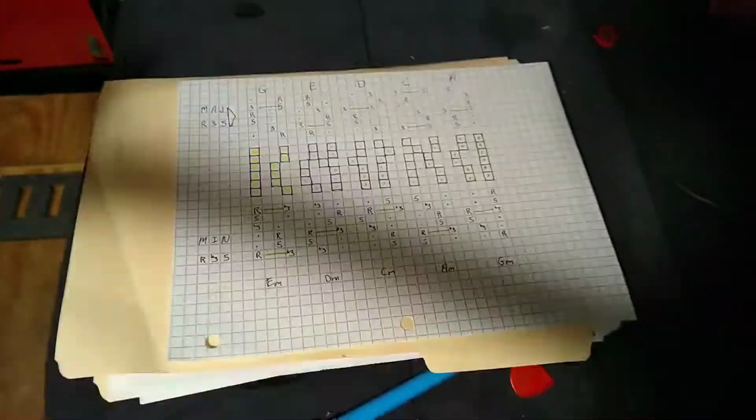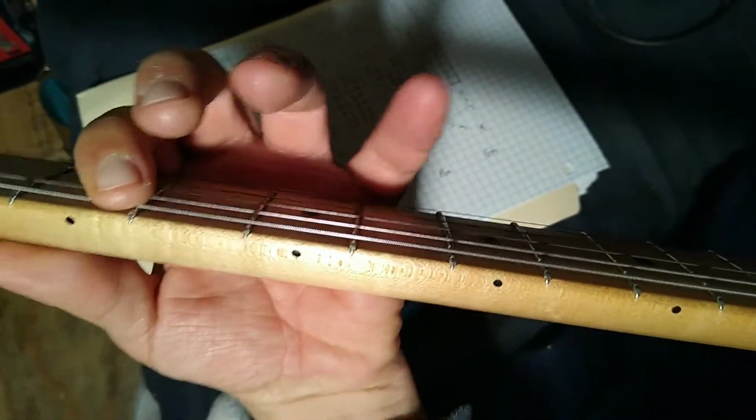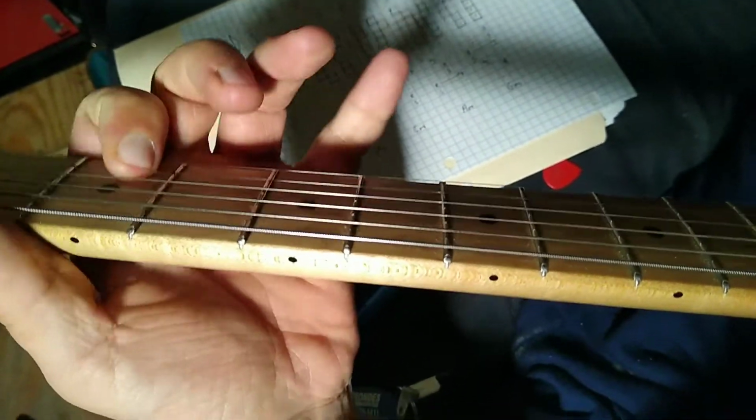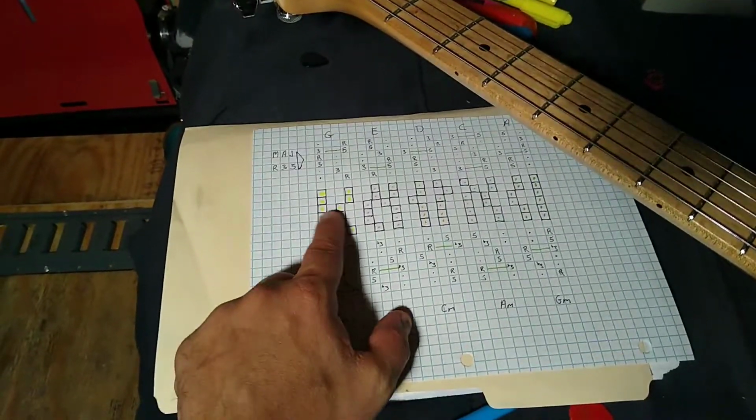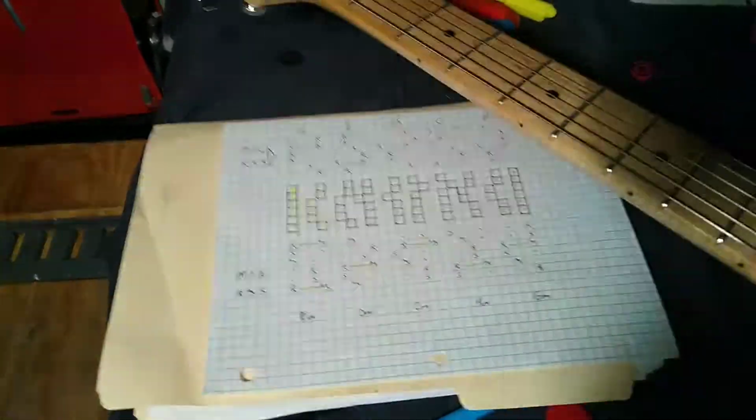And for anybody new to this channel, this is all referencing the fretboard as you look down on it like this. So, for example, 1 4, 1 3, 1 3, 1 3, 1 4, 1 4. All right, so like for 1 4, 1 3, 1 3, 1 3, 1 4, 1 4.